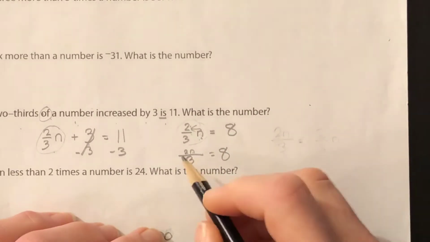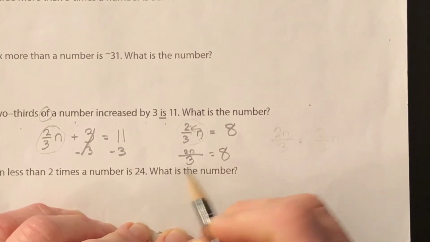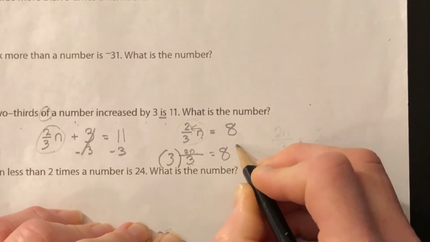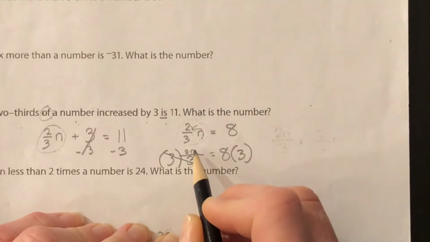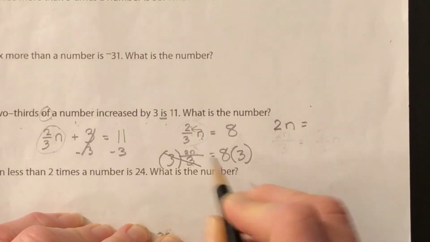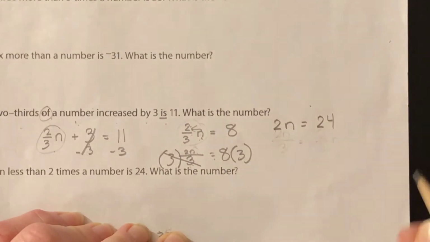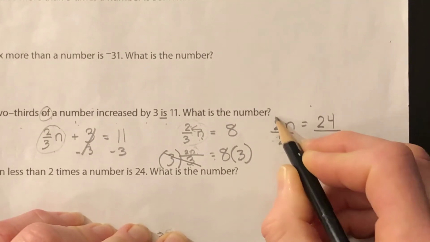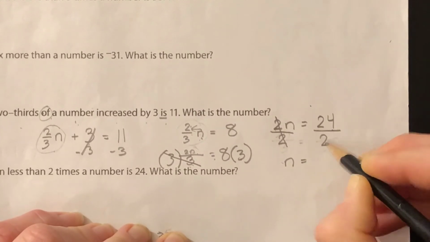If I want to get 2n by itself, I need to get rid of the divided by 3. The opposite of divide by 3 is times 3. So we'll multiply both sides by 3. We do that, that cancels out, and we're left with 2n. So 2n on this side equals 8 times 3 is 24. Now we divide both sides by 2 to cancel out the 2 times n. We're left with n equals 24 divided by 2 is 12.